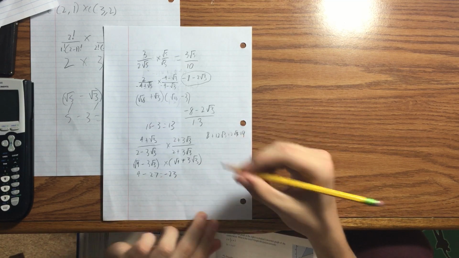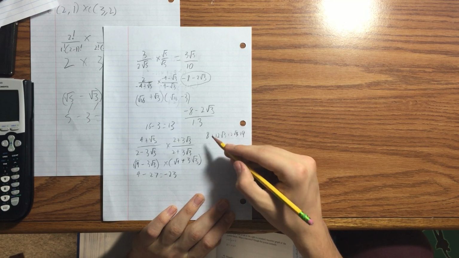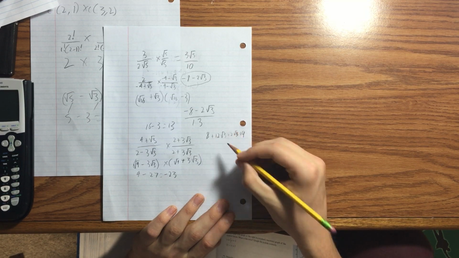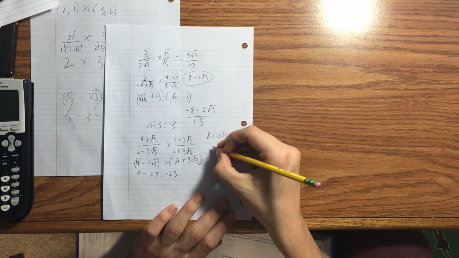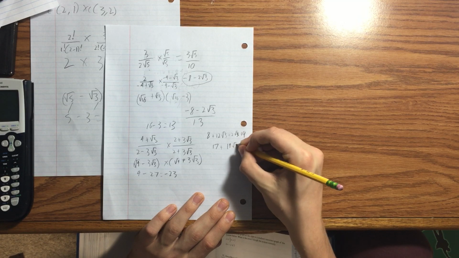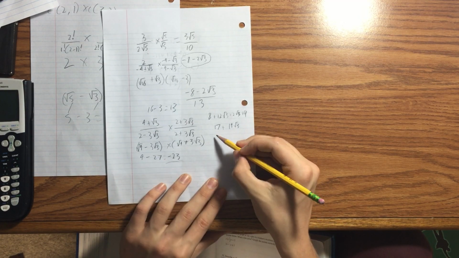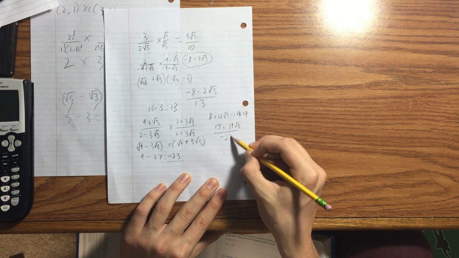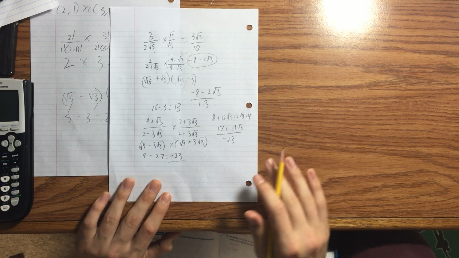So we have 8 plus 12 radical 3 plus 2 radical 3 plus 9. So we just combine like terms. We get 17 plus 14 radical 3. And we get the denominator that we have over here, negative 23, and put it right under. And this, my friends, is the answer.